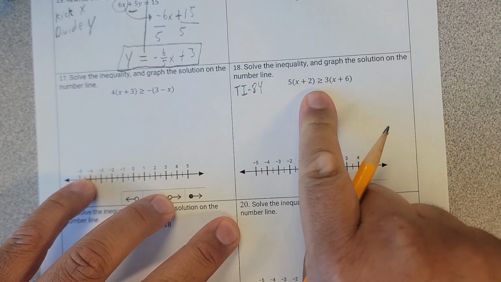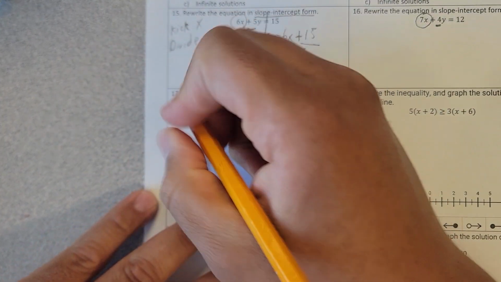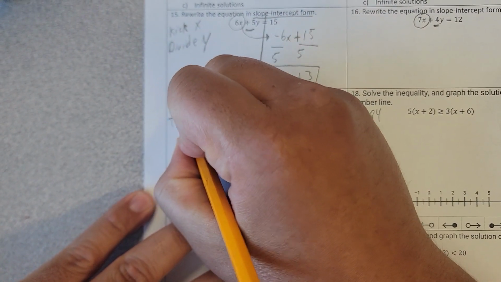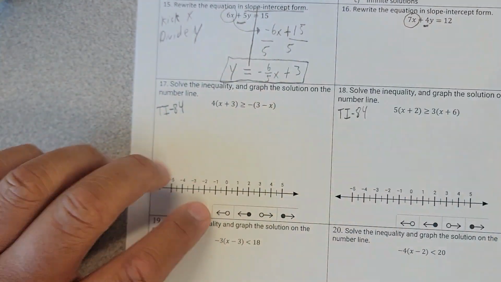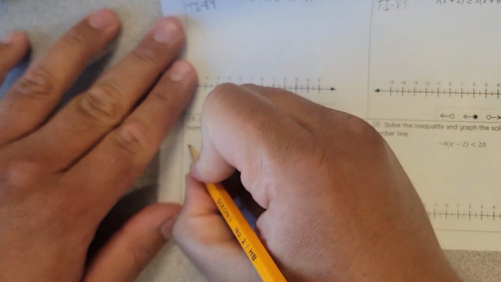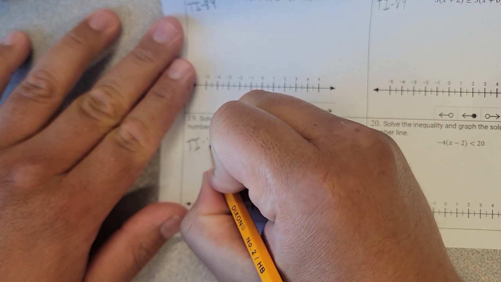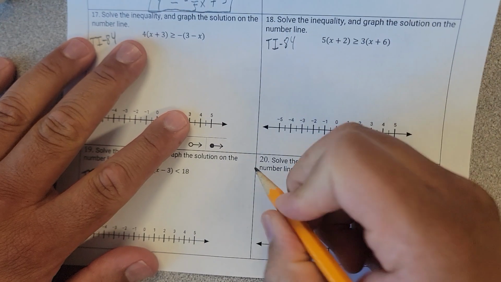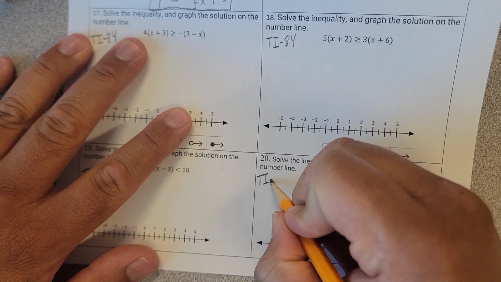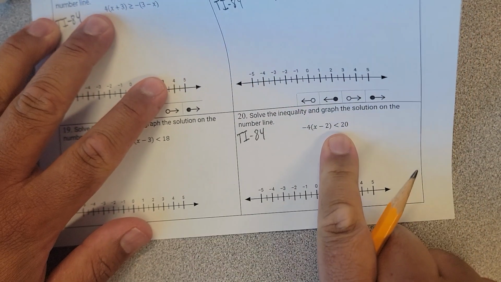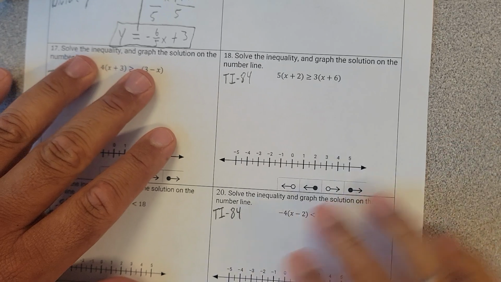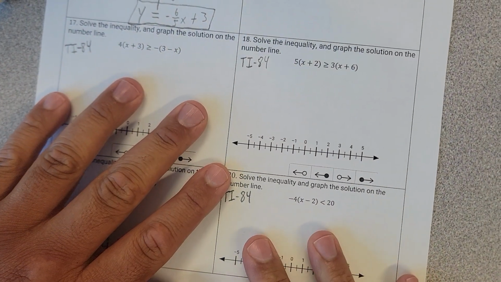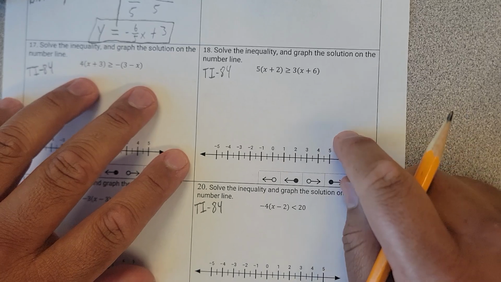Whenever you see these symbols, guys, these in the middle, that's the TI-84. It's really easy. I'm going to show you how to use this calculator. Whenever we see these symbols right here, these are not equal signs. So let's write a little bit of notes. And let me just show you how to do this.